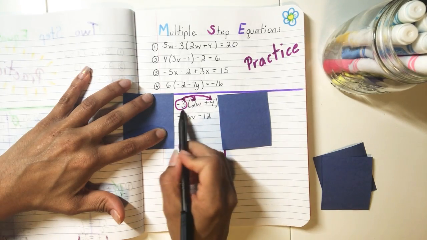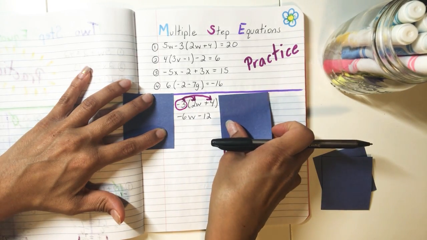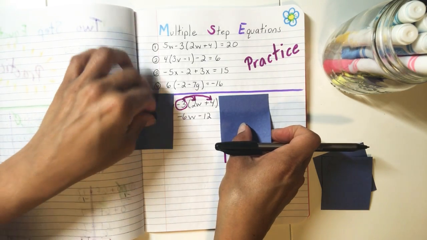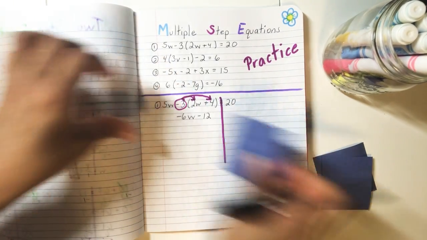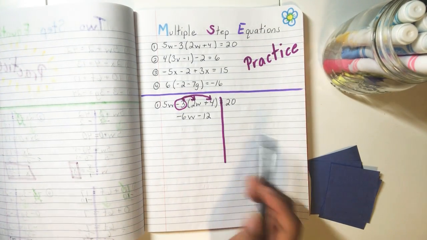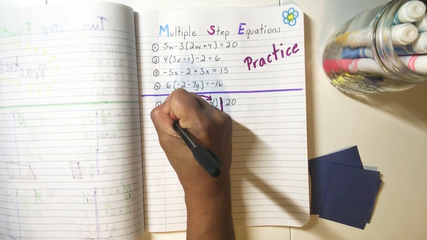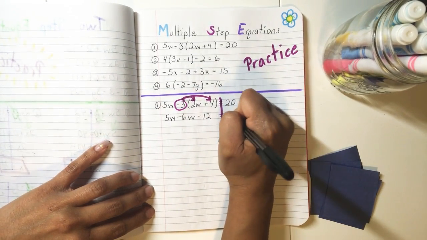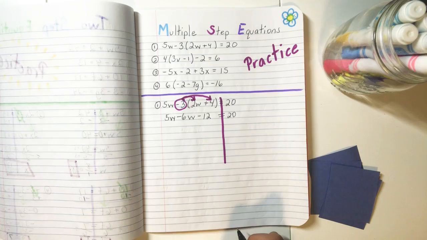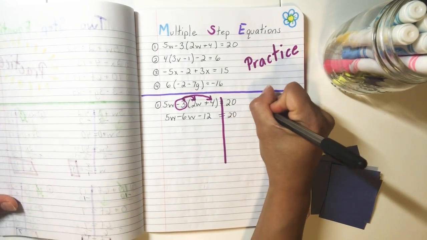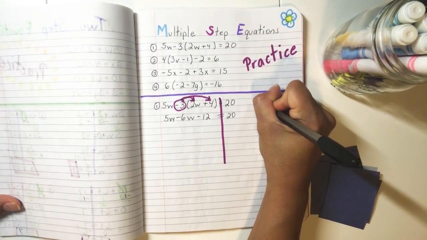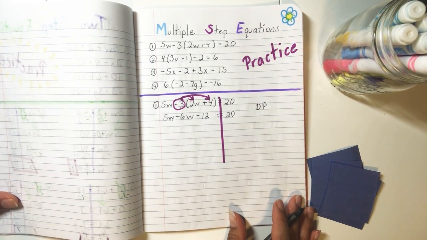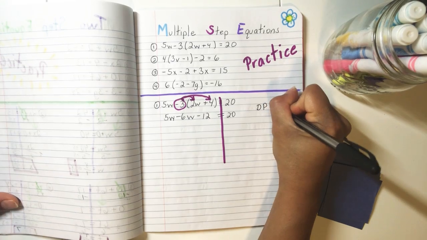In your problem, you first have to see if there is distributive property, and if there is, you do that part first. Once you've done that part, you can bring down everything else in the problem. So I'm going to bring down that 5W, and then the equal sign and the 20. The first thing we did was distributive property, which I'm just going to write as DP. It is multiplication, so we multiply.